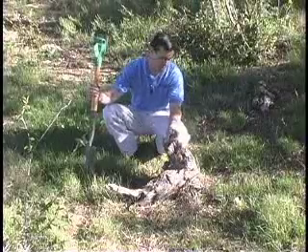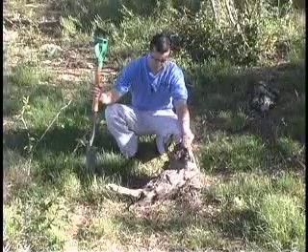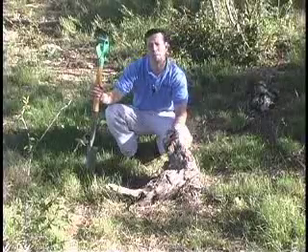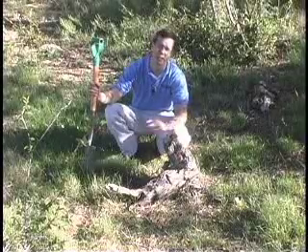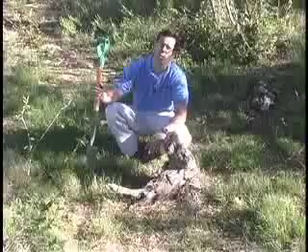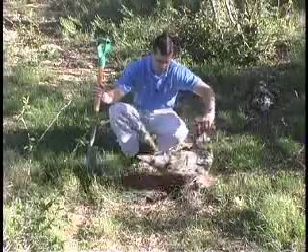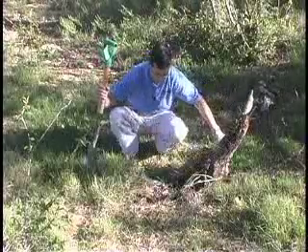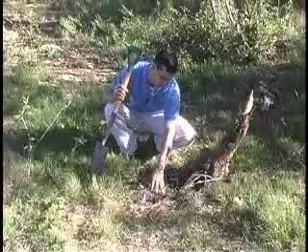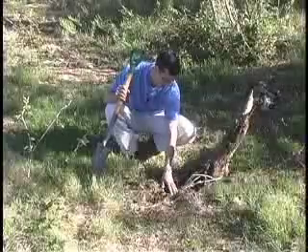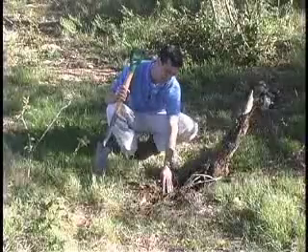Now, for example, this log that we're looking at right here, it's not necessarily what's on top of it. Don't let that deceive you. What's important is to look underneath where a lot of moisture will accumulate. So if we were to wheel this back, what you'll notice is that there's a fair amount of moisture down here, and there is some arthropod activity.